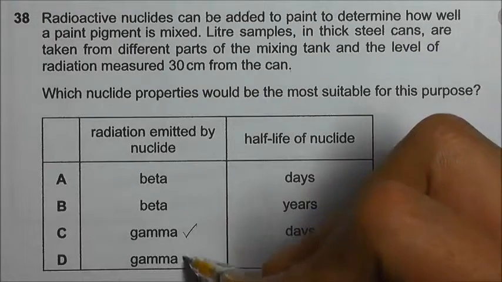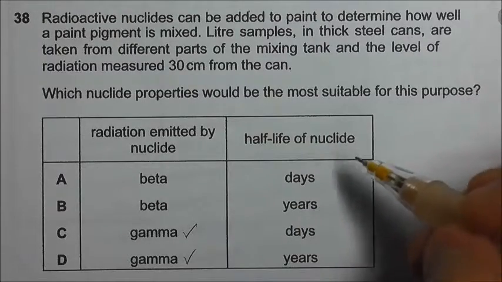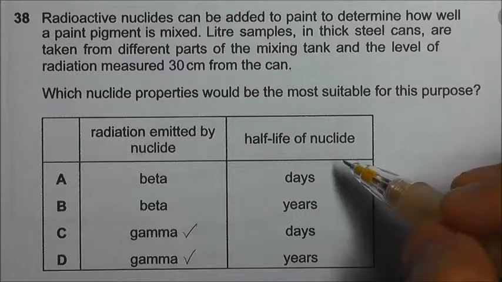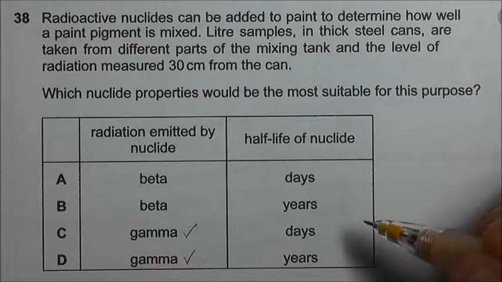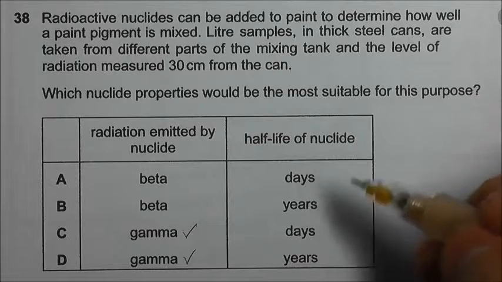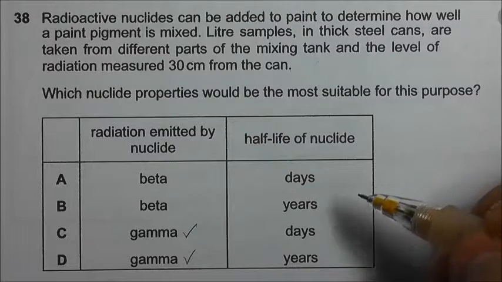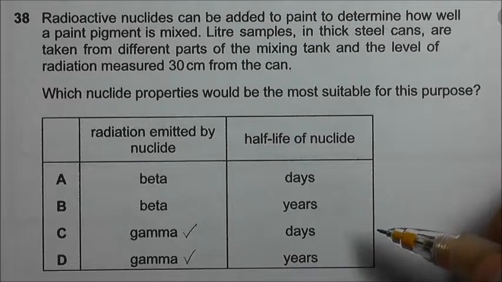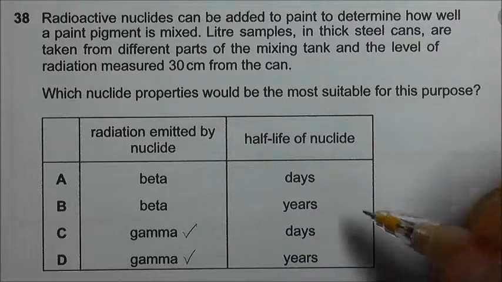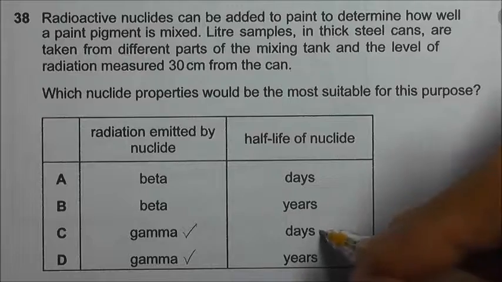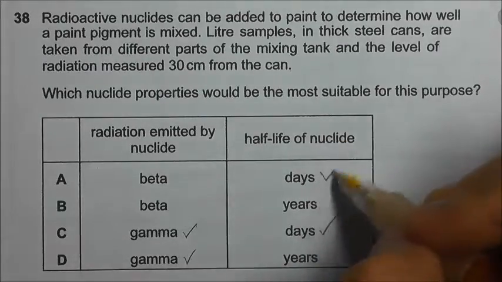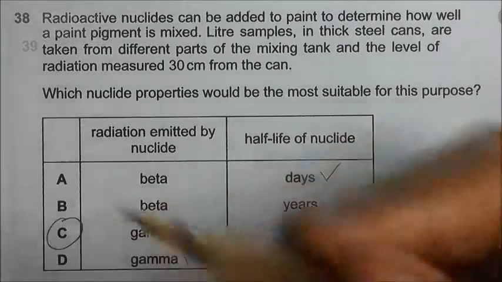Okay, so it has to be gamma ray, and we want the half-life to be as short as possible, such that the radiation can decrease to a very low value when it is being brought to the store to sell to the end user. So the half-life has to be in days. So the answer should be C.